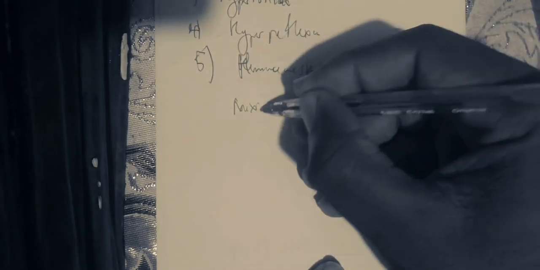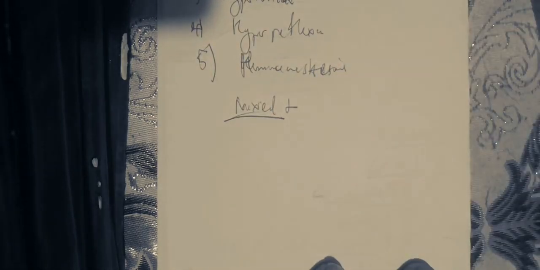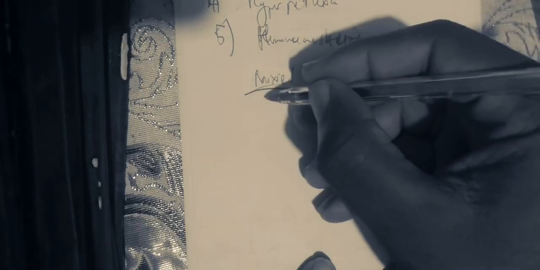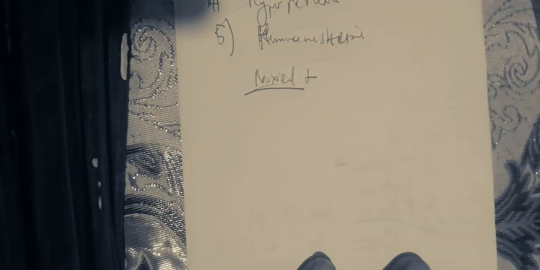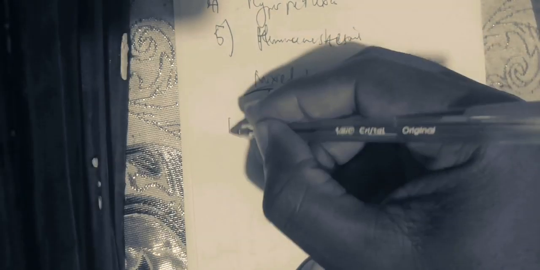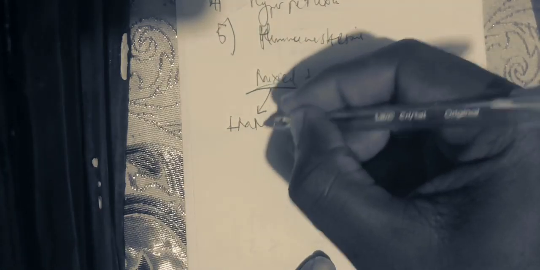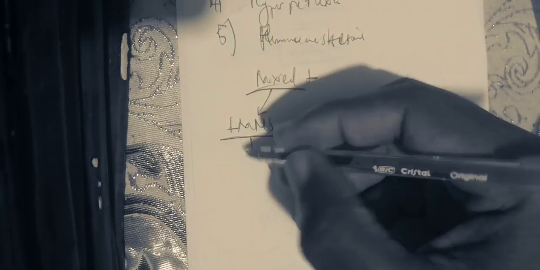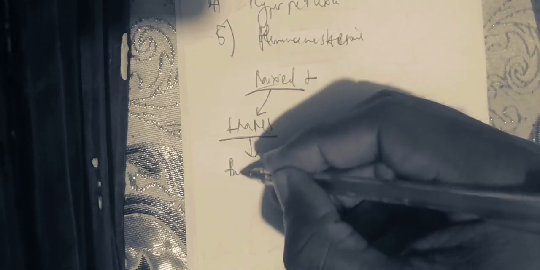Now we have a combination, a mixed neuron syndrome, where you have both upper motor neuron syndrome and lower motor neuron syndrome. For you to say that there is both, there must be the major element of each. The lower motor neuron syndrome was majorly characterized by what? Was majorly characterized by fasciculation.